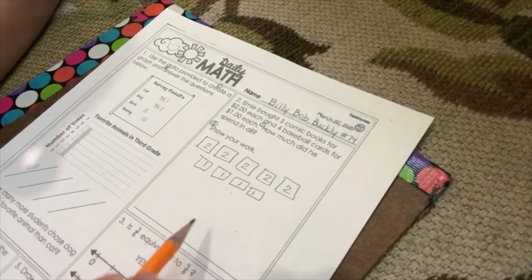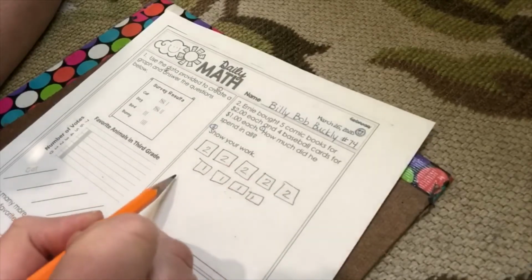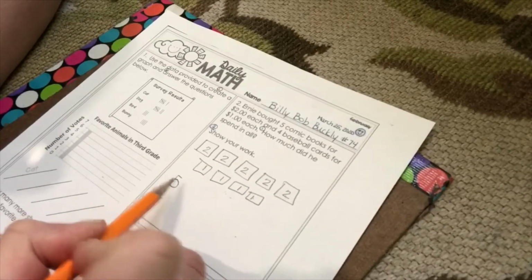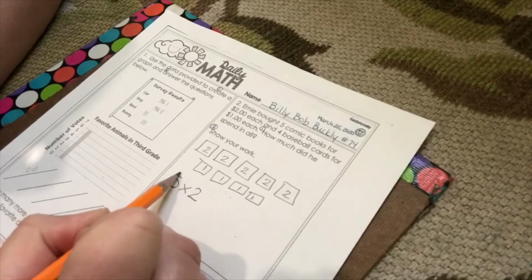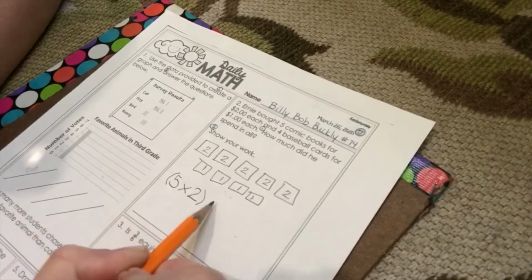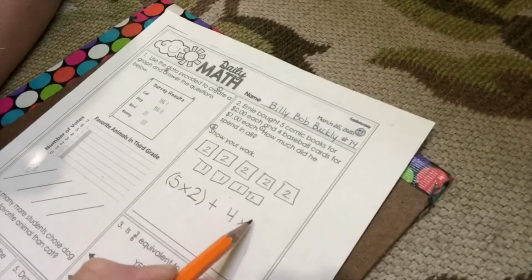But watch what I'm going to do. I have 1, 2, 3, 4. I have 5 baseball cards, and they each cost $2. And then I'm going to add my 4 baseball cards that cost $1.